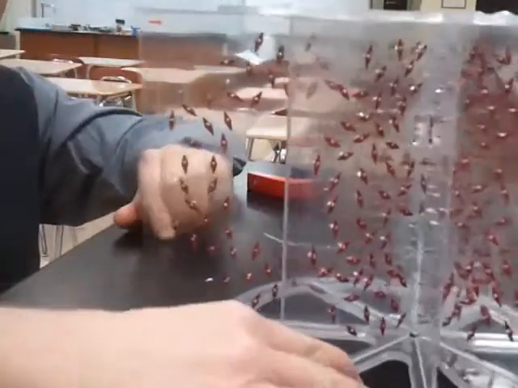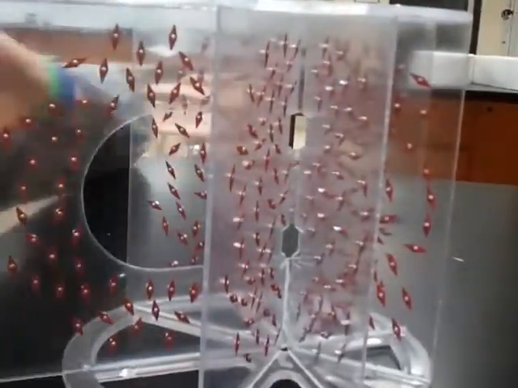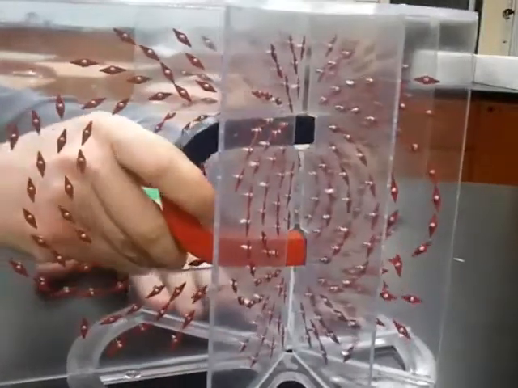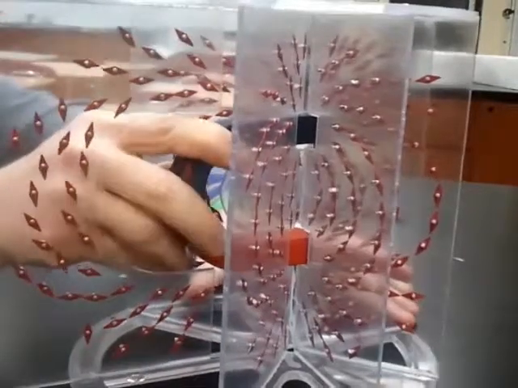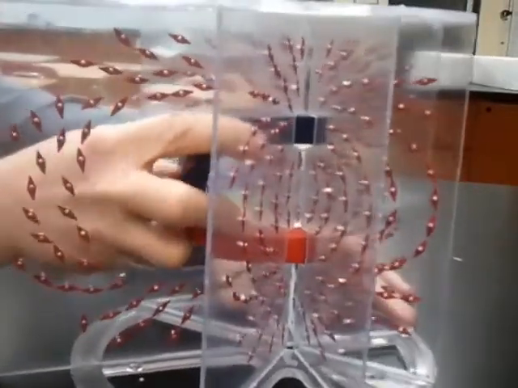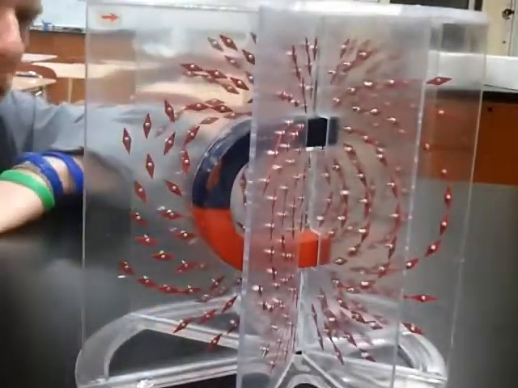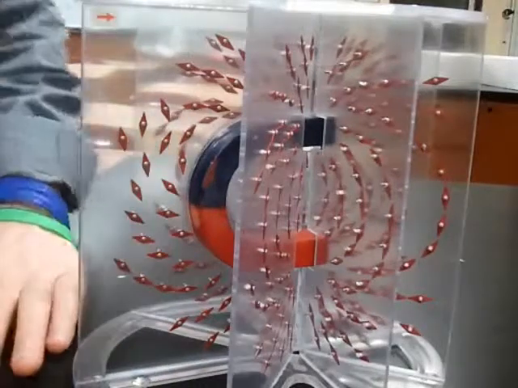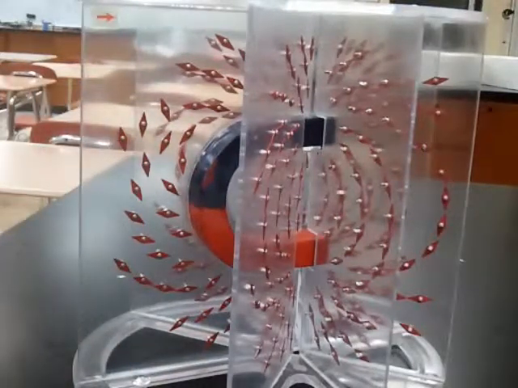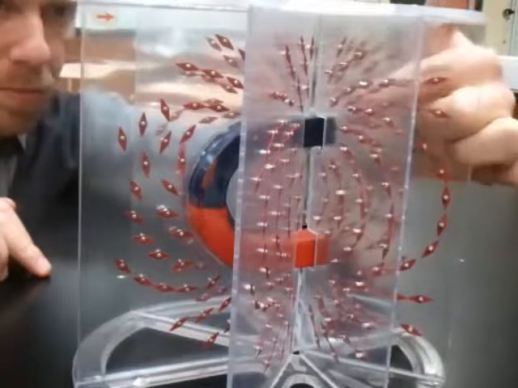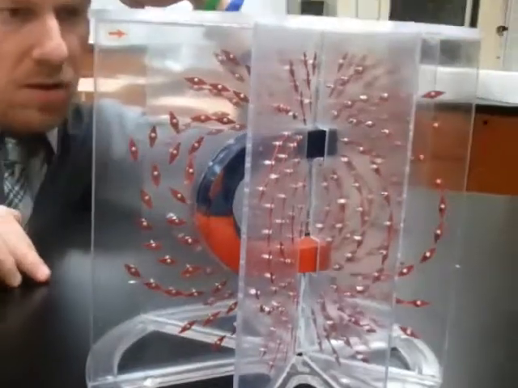Let's take a look at this one over here. So here we got the same thing going on. No pattern, nothing. I've got a magnet here. I'm going to slide this right inside. Let's see what happens. Let's see if I can get it in there. Slide, slide, slide. Almost. There we go. Wow! Look at that. They're all lined up again. That is so pretty. It looks like the lines are going from one side of the magnet to the other.